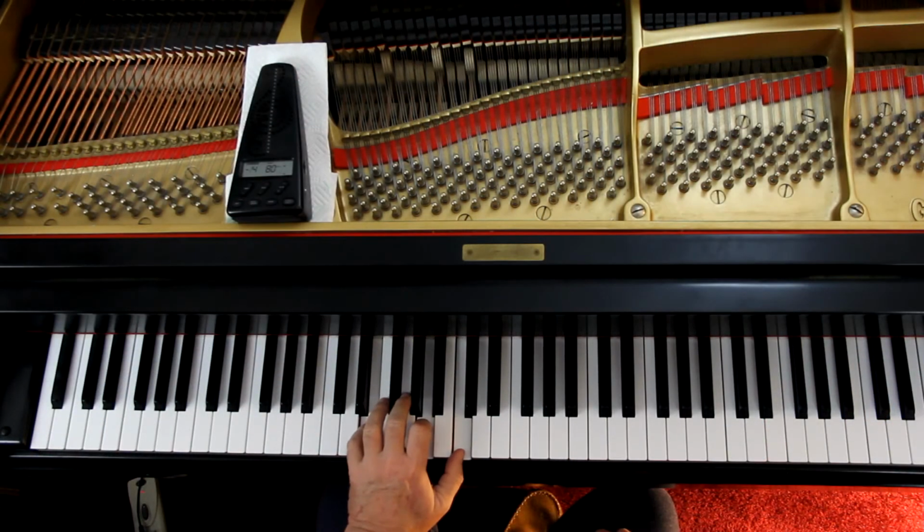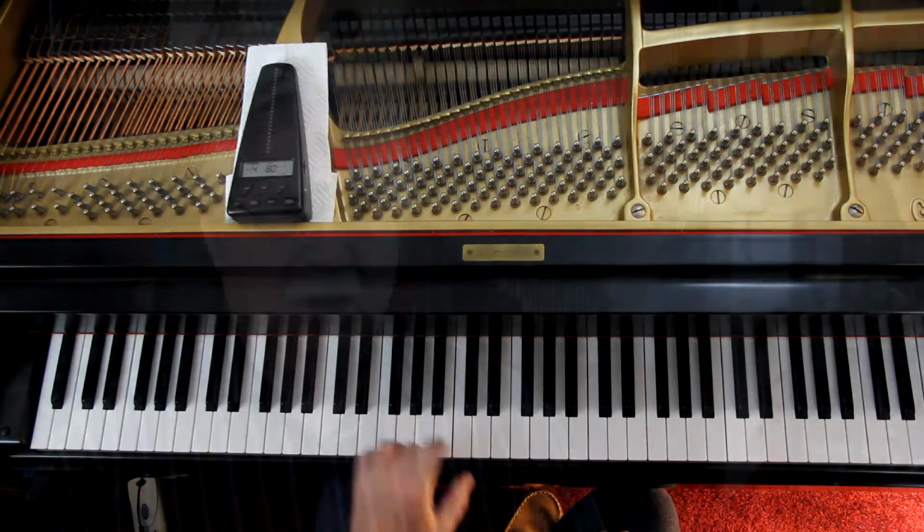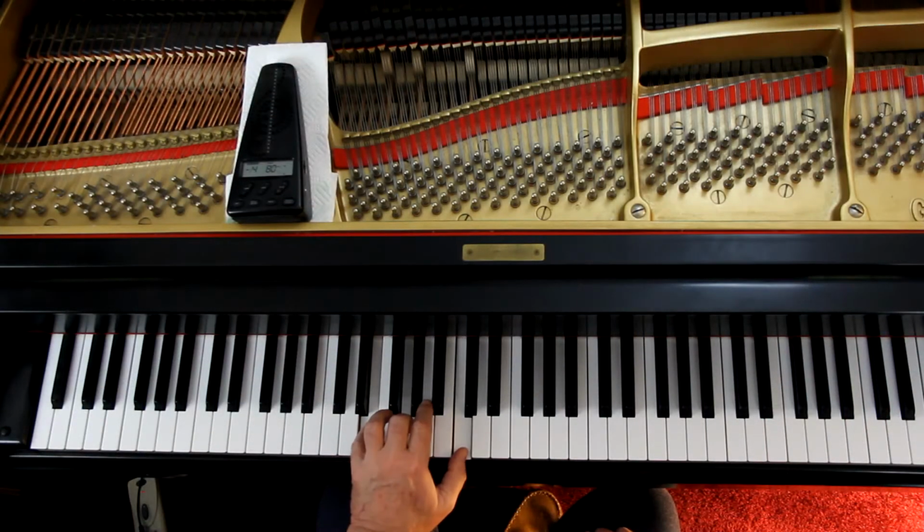In the left hand, the first couple of lines are straightforward. You just have these chords. No big deal. This chord or this chord. Now they are using a G natural there. I'd use a G sharp all the time. You could if you wanted to.